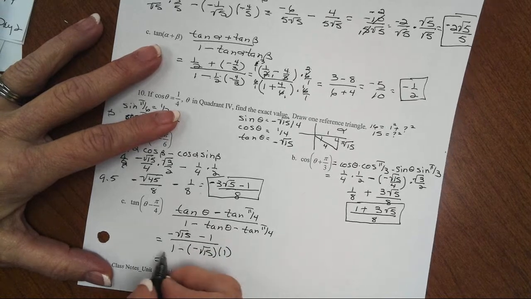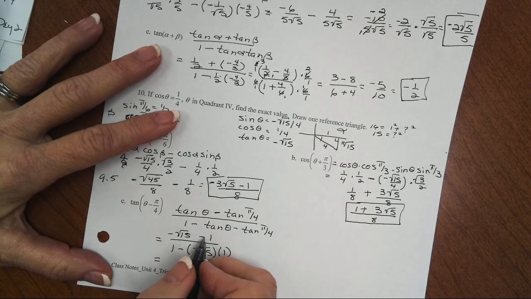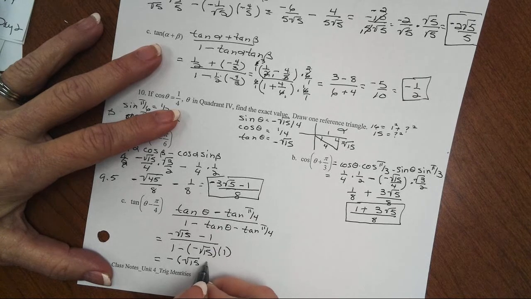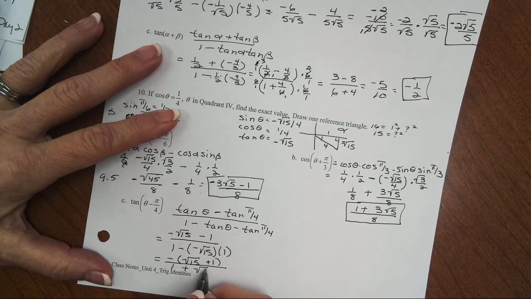And that's equal to, I'm going to go ahead and factor out a negative 1. So it's negative square root of 15 plus 1 over 1 minus, times and minus is plus, square root of 15.